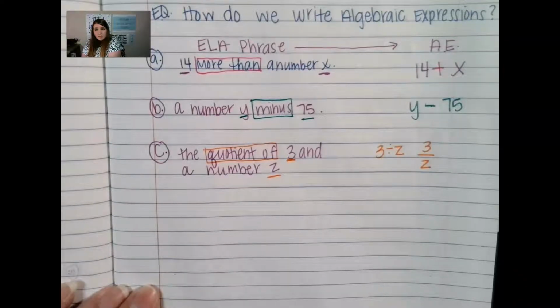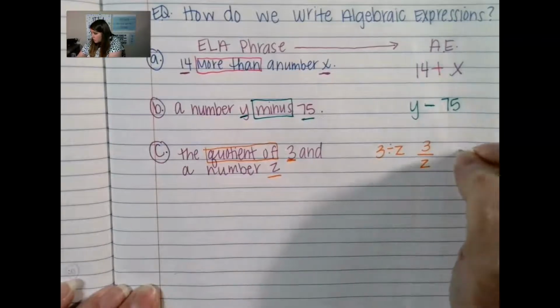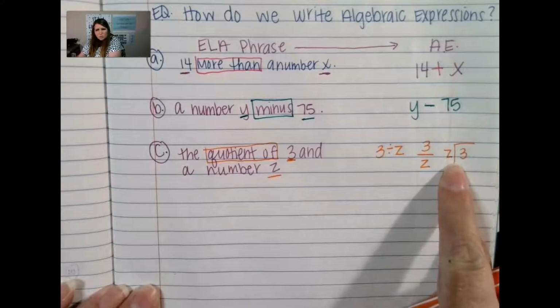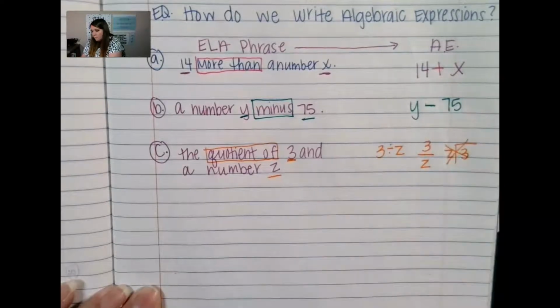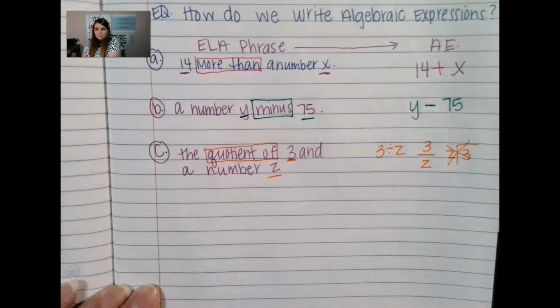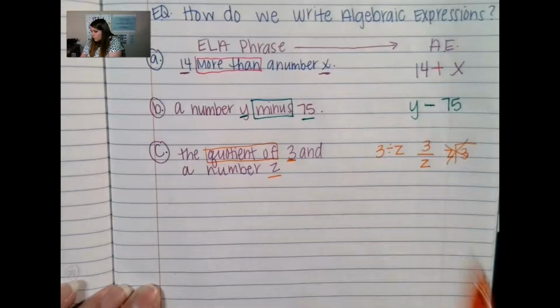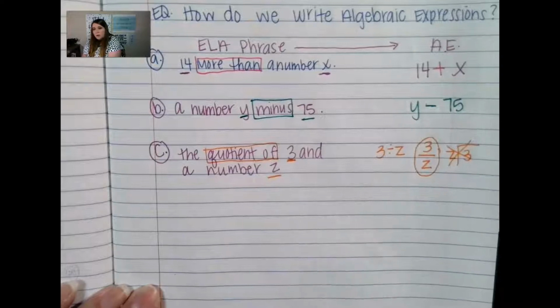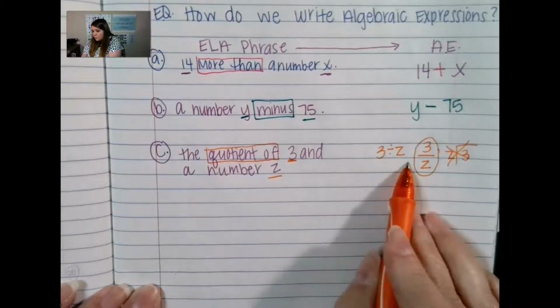So 3 divided by z. You could also say 3 divided by z, but that one is weird. You won't really see that. Okay, so this one here, this is usually the way that we're going to start to write those, or this one here.